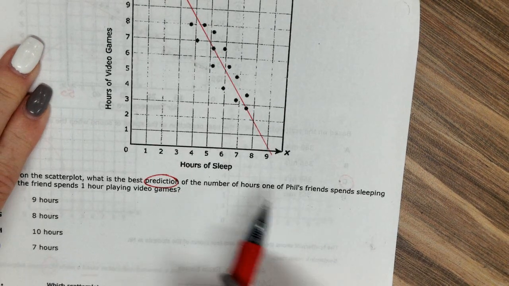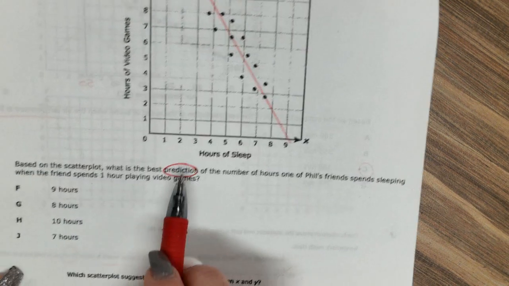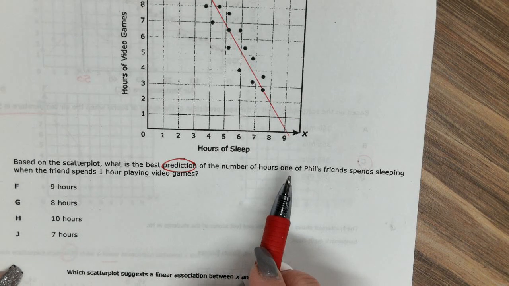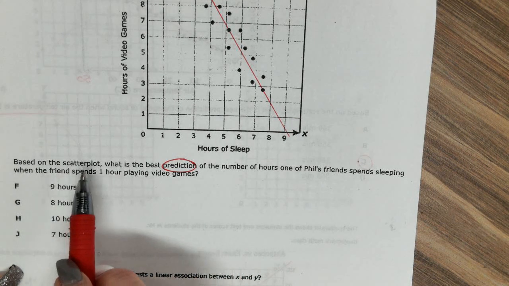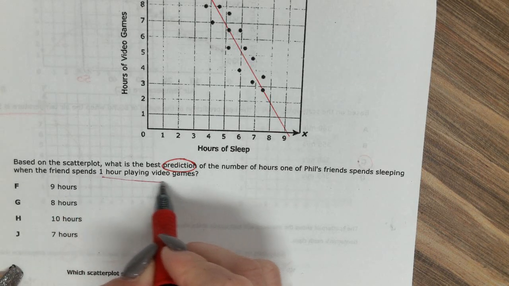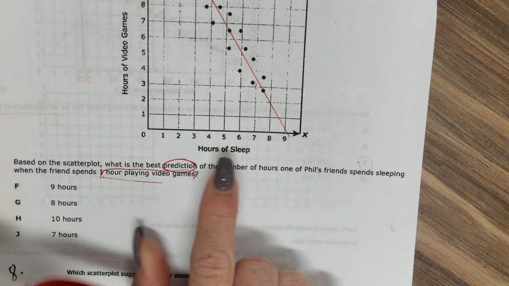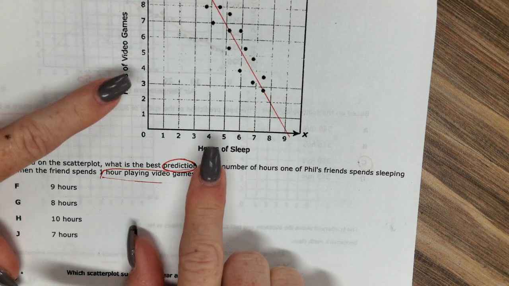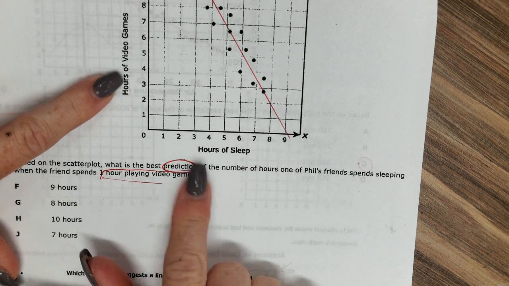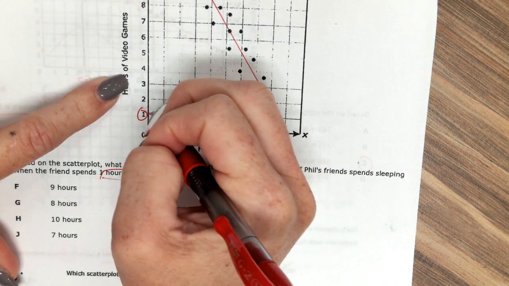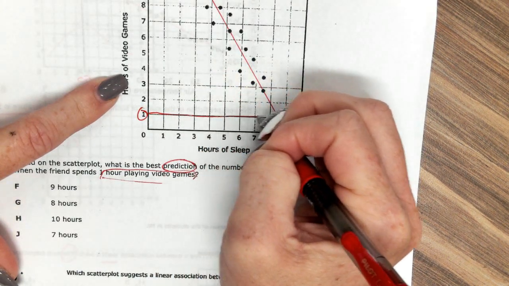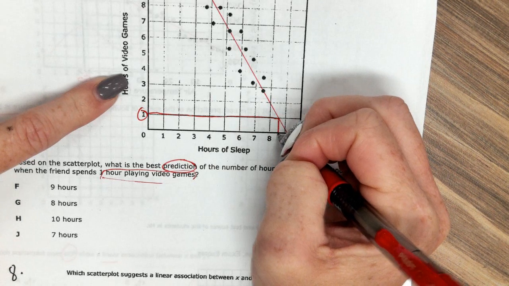All right, it says, what is the best prediction of the number of hours one of Phil's friends spends sleeping when the friend spends 1 hour playing video games? They're both hours. Do y'all see that? Hours, hours. So where's hours for video games? Over here. So I'm going to go to 1. I'm going to go over to the trend line and down.